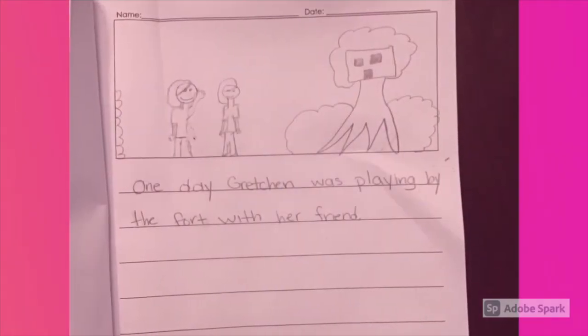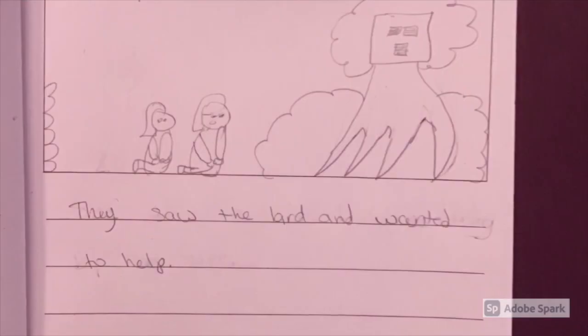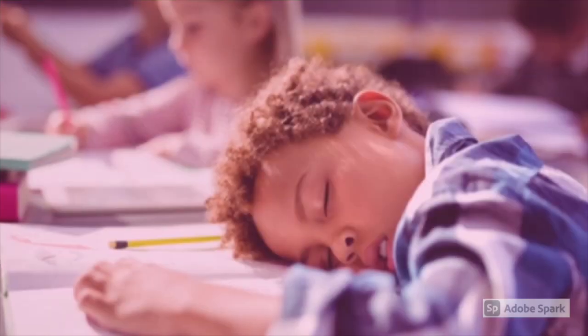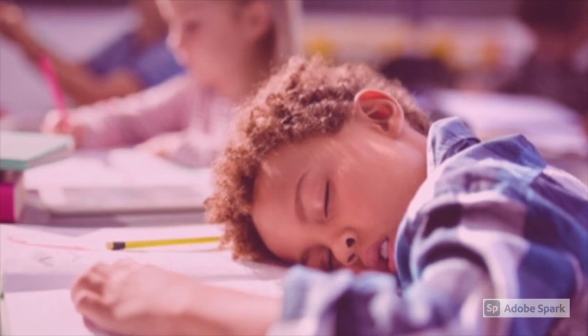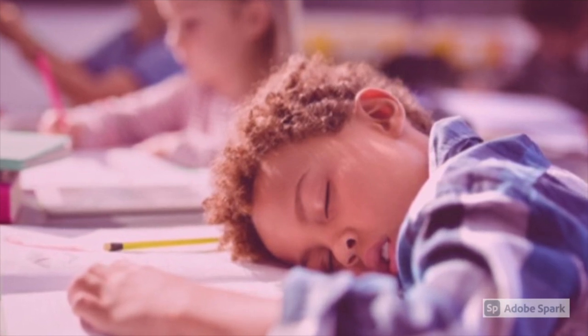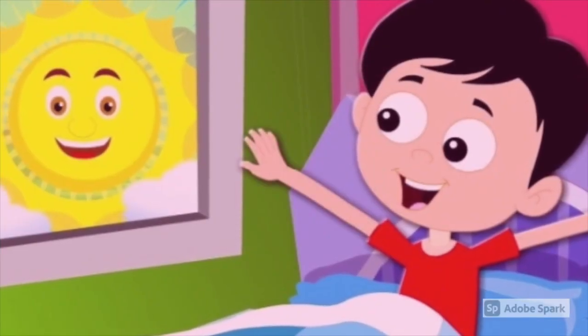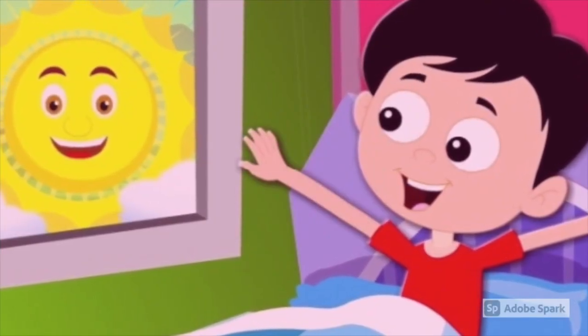One day, Gretchen was playing by the fort with her friend. They saw the bird and wanted to help.